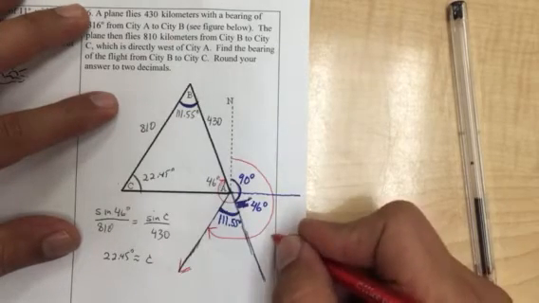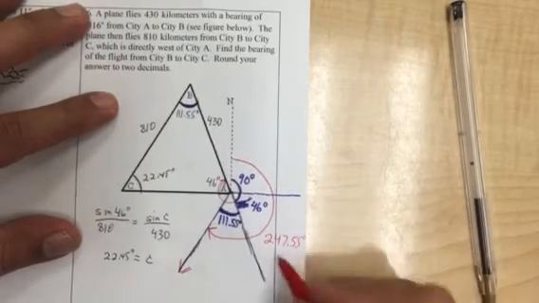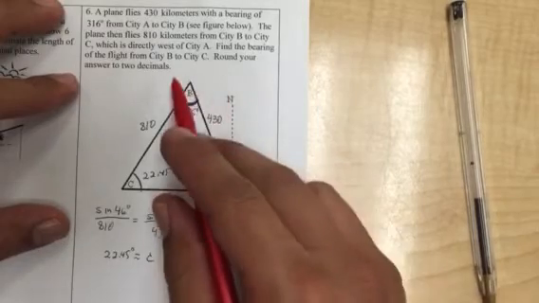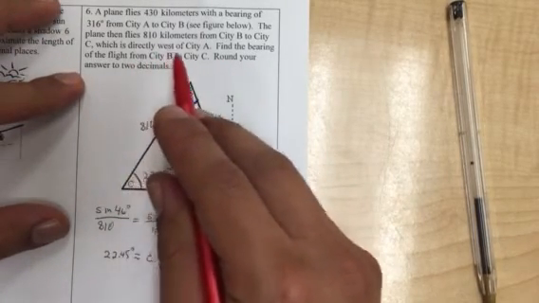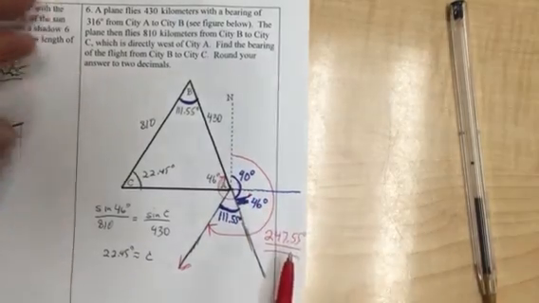I end up getting 247.55. That's my bearing right here. So the bearing of the flight from city B to city C is 247.55 degrees.